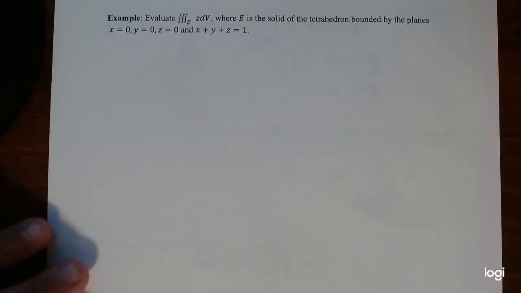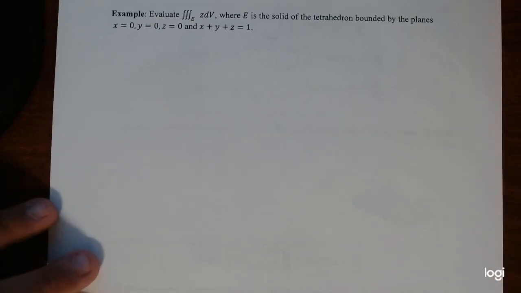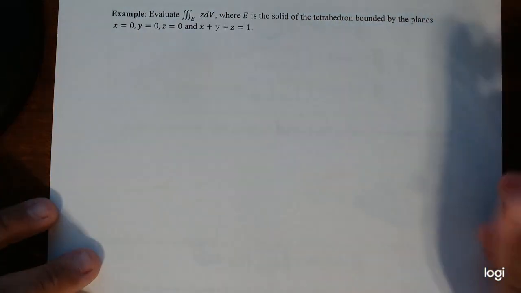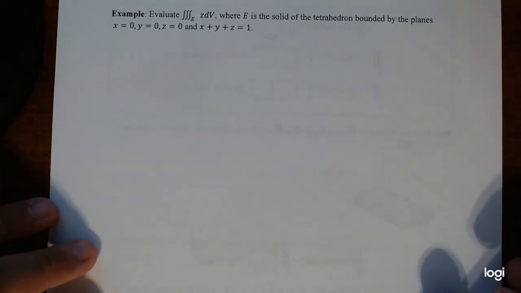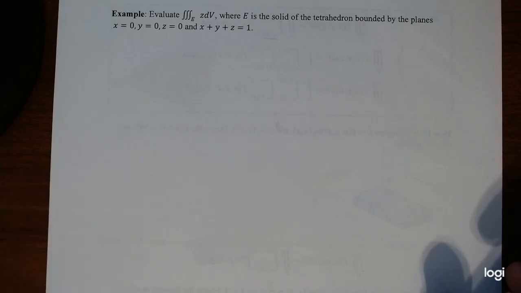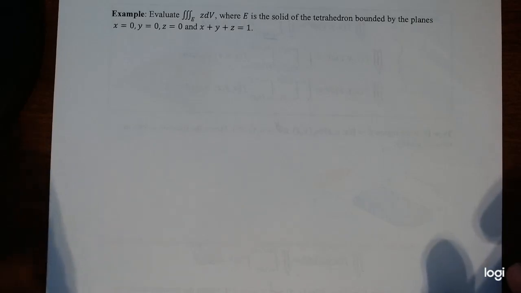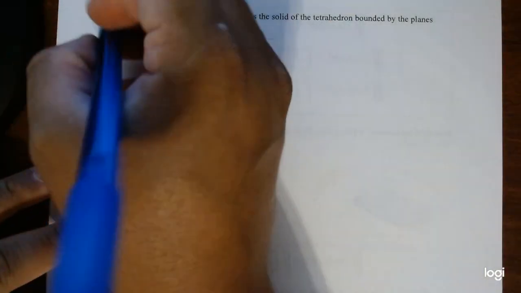Okay, so let's evaluate the triple integral of z dV, where E is the solid tetrahedron bounded by the planes x equals 0, y equals 0, z equals 0, and x plus y plus z equals 1. Okay, so let's just see what's going on.